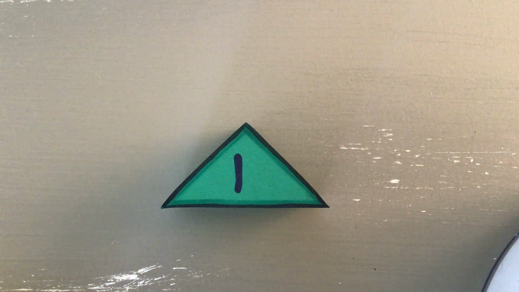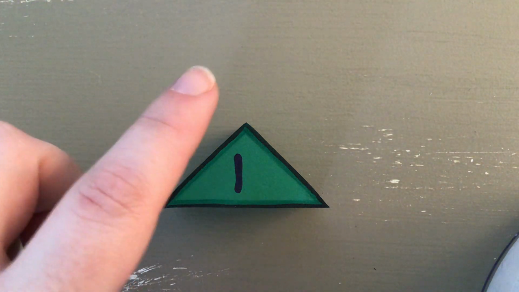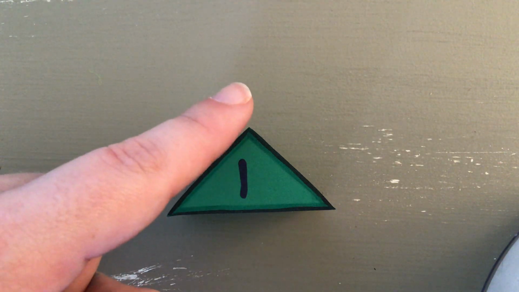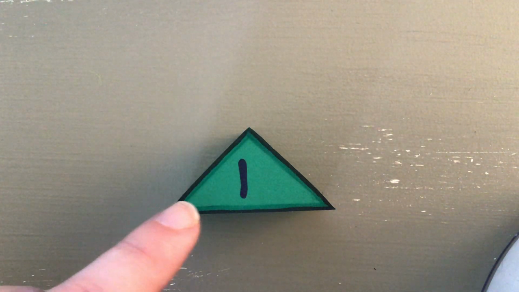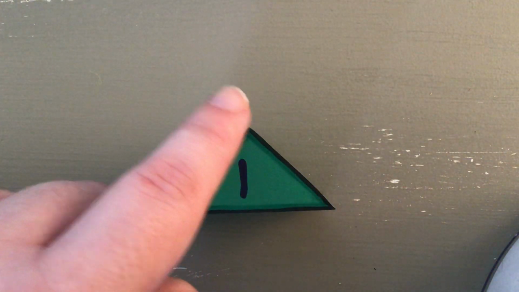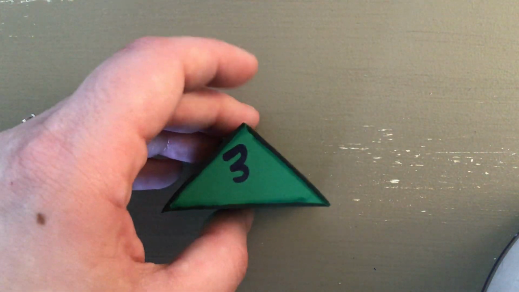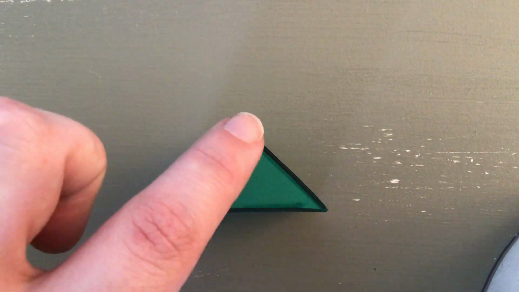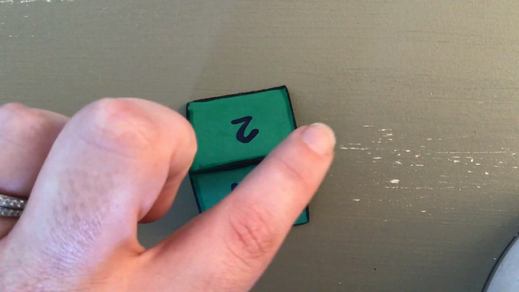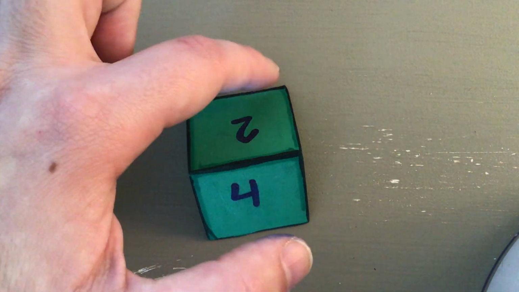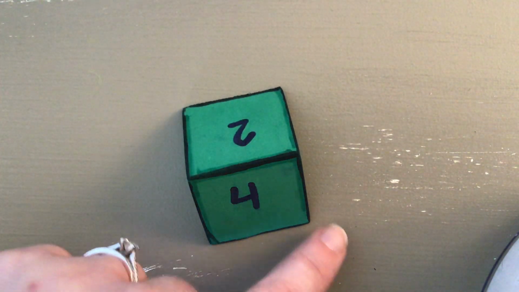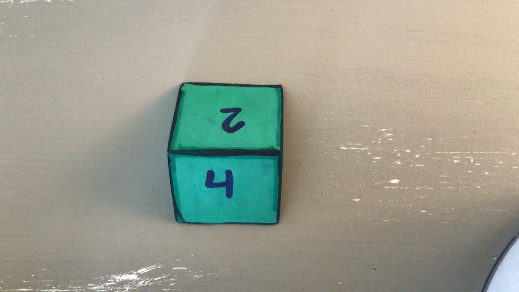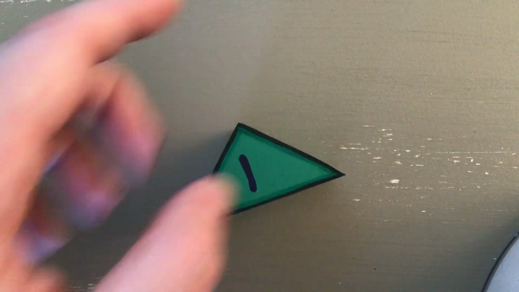Now, we also have 9 edges. Now, count carefully. We're going to start right here. Count with me. 1, 2, 3. I'm going to flip it over to the back. 4, 5, 6, 7, 8, 9. We have 9 edges, and we have 6 vertices.